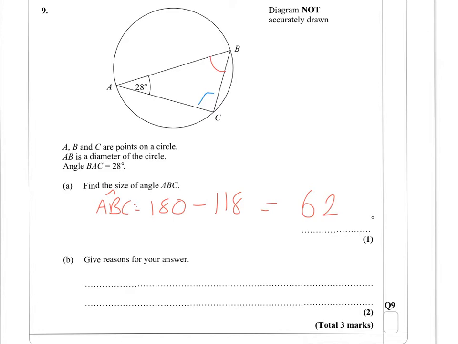Like most circle theorem questions, they then give you a few marks if you can explain what you do. So there are 2 marks available for the last part, where you just give reasons for your answers. The first one: we saw that angles in a semicircle equal 90 degrees.